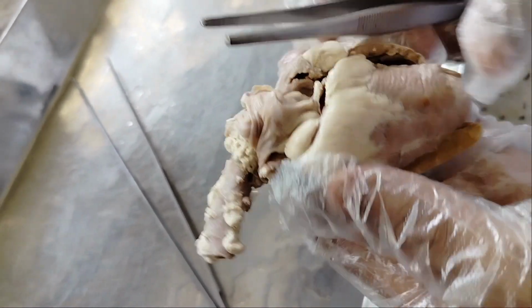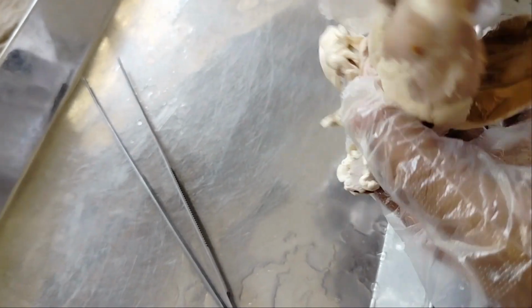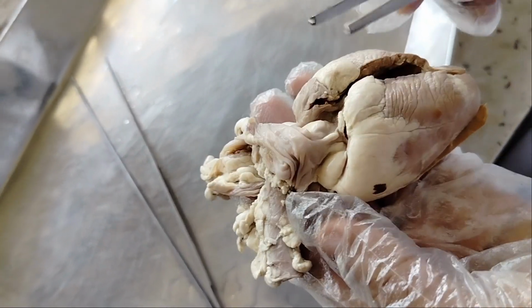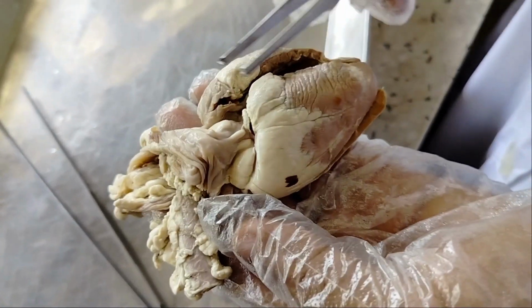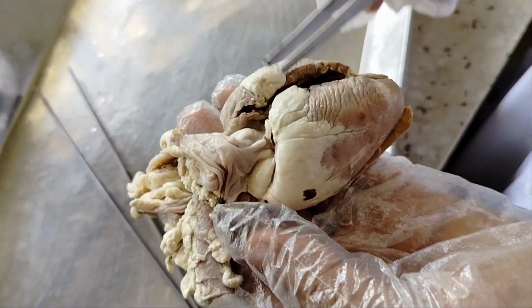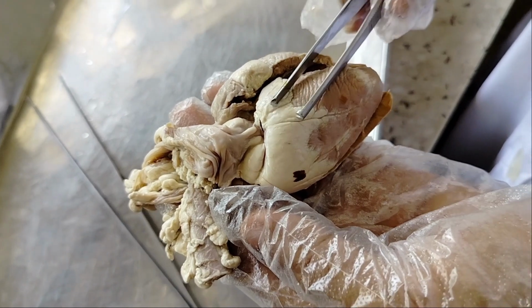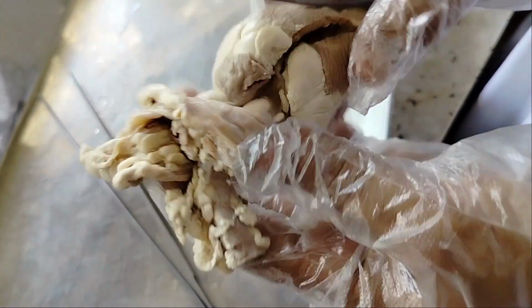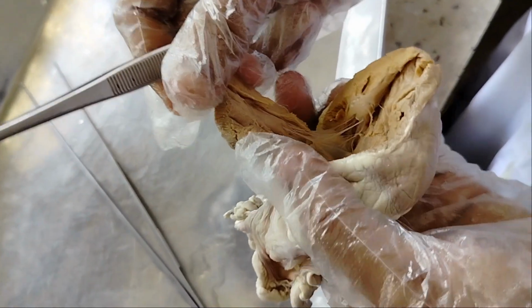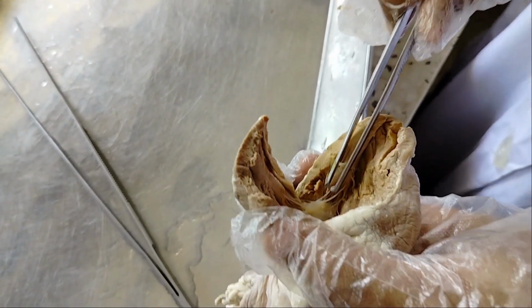Okay, so let's see about the atrium and the ventricle. We already understood this from the anatomical model. This heart is not in good condition for me to demonstrate, but I tried to demonstrate on the model. Now we'll see what the contents of the ventricle are. If we open the ventricle, we'll see a structure like this. Here you can see this structure.